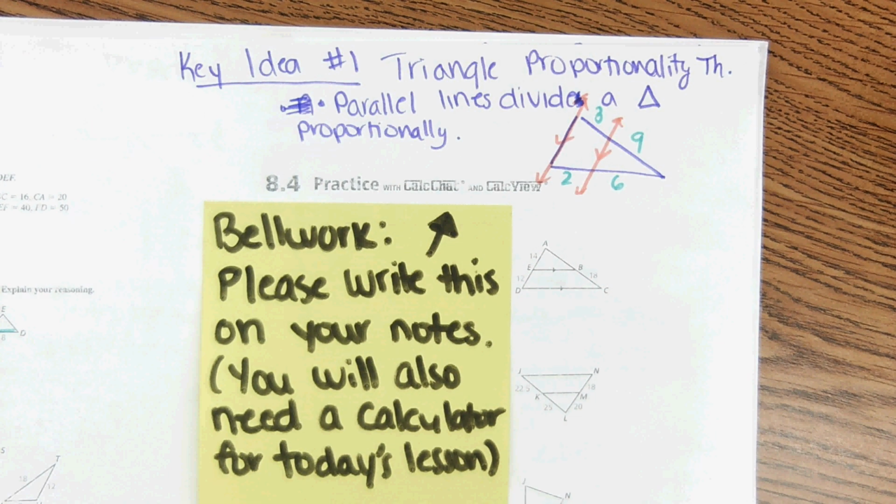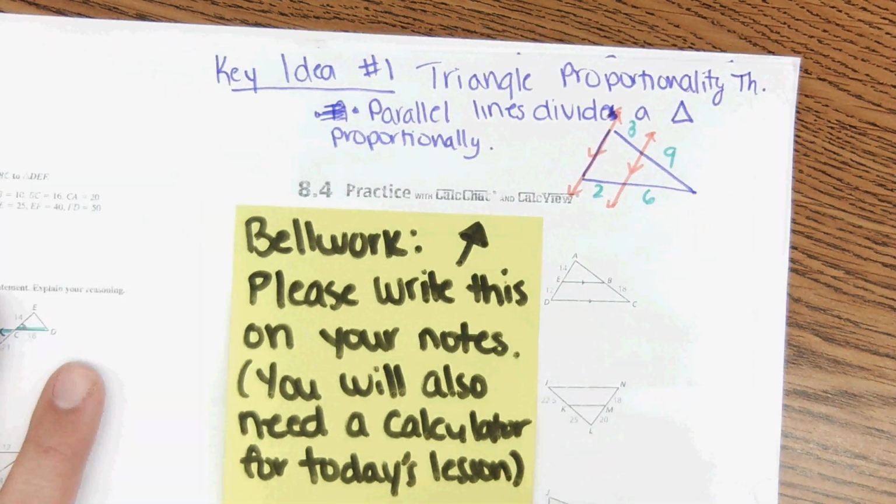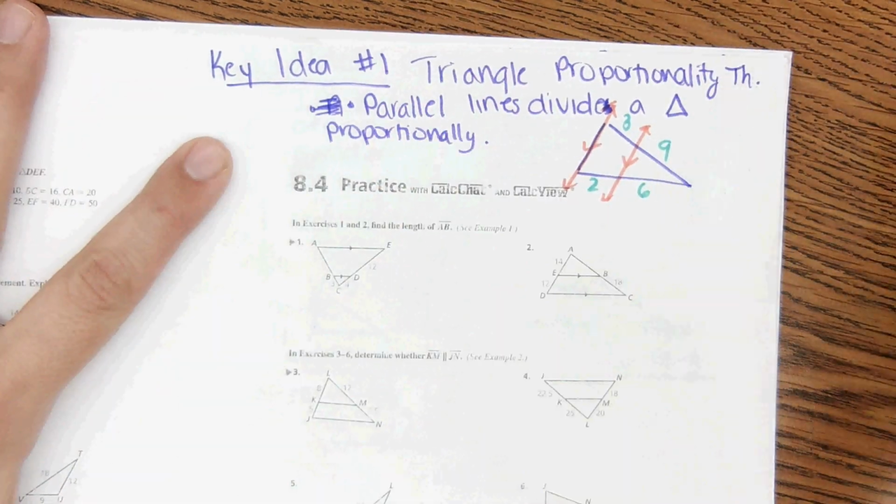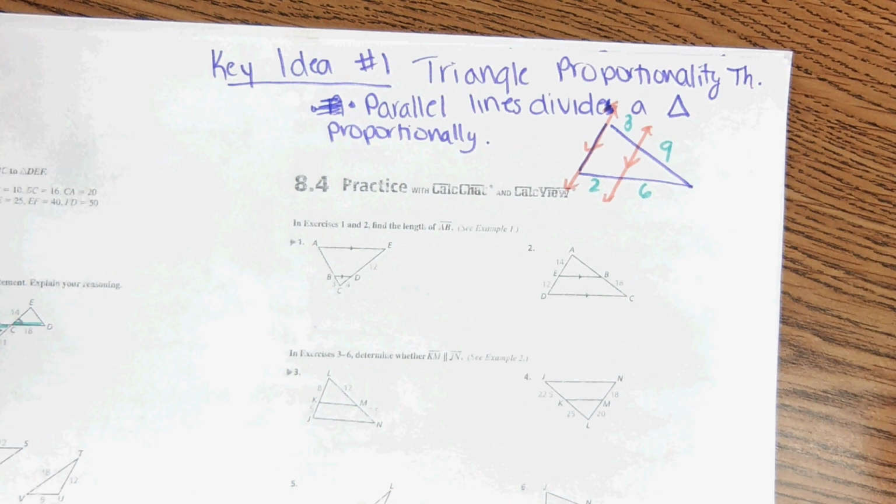Okay, so today's the last lesson in the chapter. After today's lesson, I'll have you actually turn in your note packet if you have it complete. There's 3 key ideas. They're pretty simple if you've been following along in the chapter. It's all about proportionality, and then this is just a continuation of it.